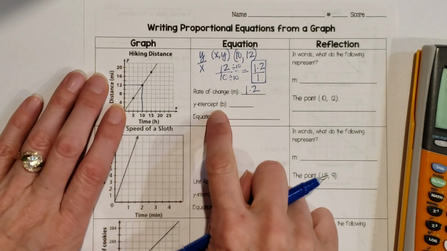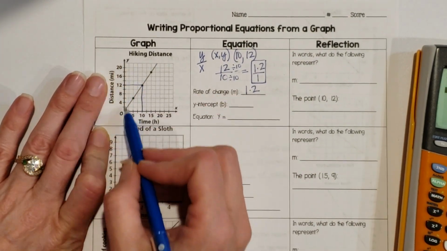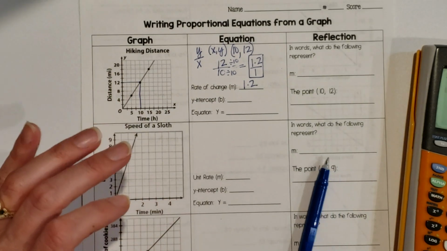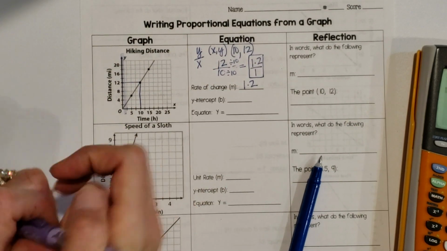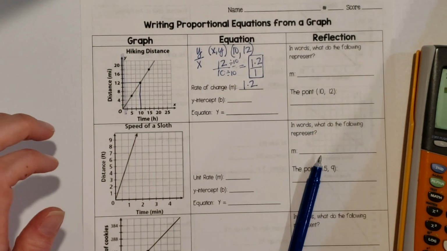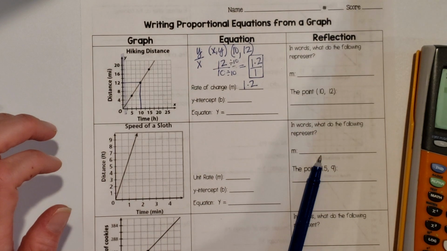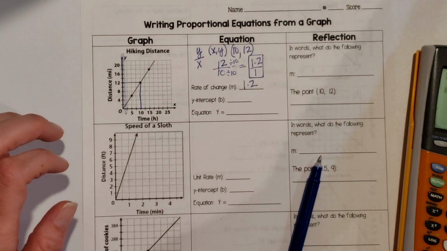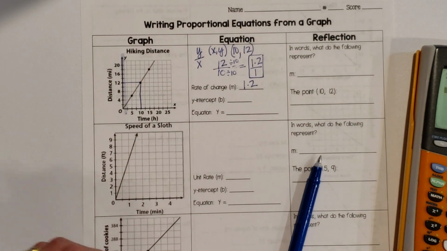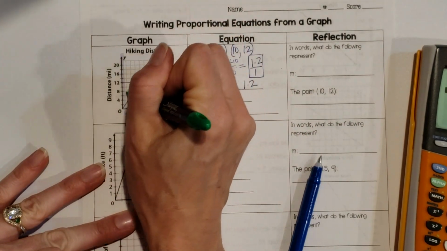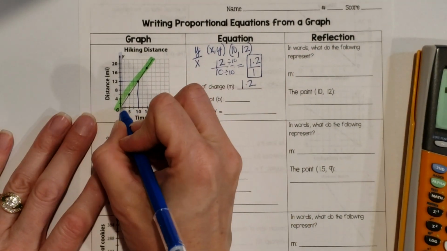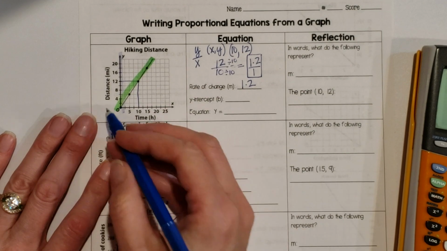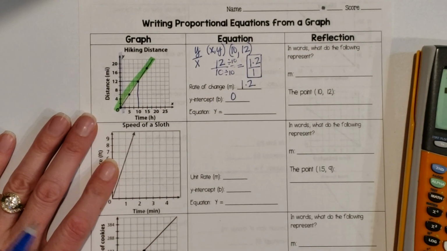Okay, and then remember, my Y-intercept is where my line intersects the Y-axis. So if this is my Y-axis right here, let's see, do I have another highlighter in here? Probably not. Well, anyway, we'll just use it. Oh yeah, I have this bright green one right here. And this is my line. Wherever they intersect is that Y-axis. Well, if you look, because it's proportional, it should be intersecting right there at the point 0, 0. So my Y-intercept is 0.